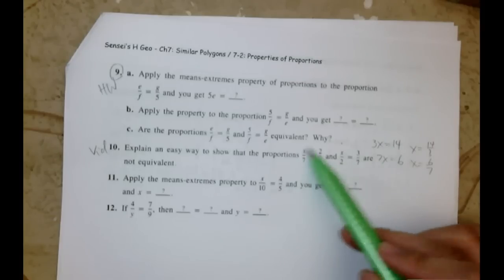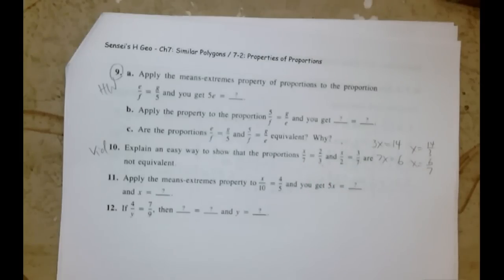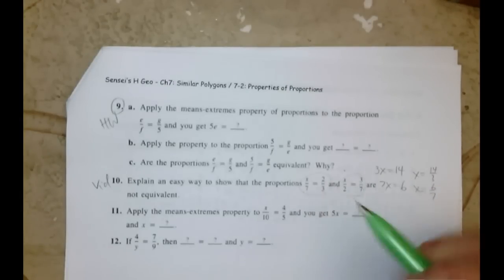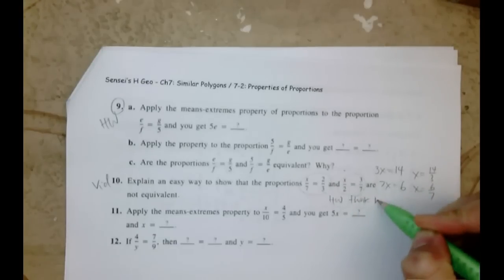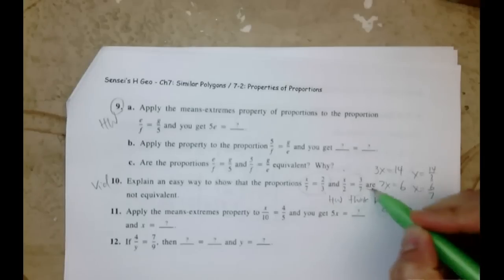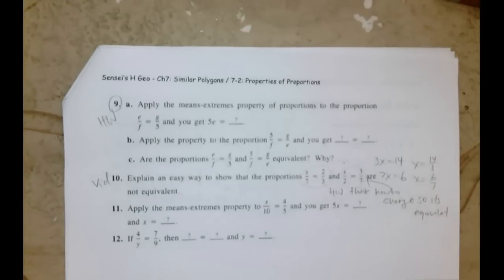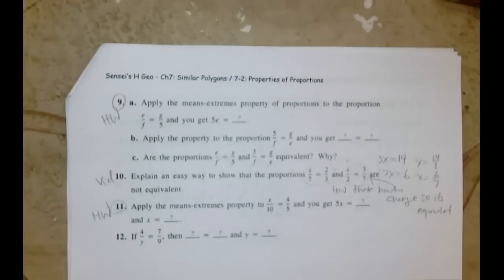Okay, so how do we make this equivalent? That's a better question. How do we make this equivalent to this? Think about it. I think I'm gonna make this homework. Think how to change this so it's equivalent. Okay. All right, 11 you can do, and let's look at 12.